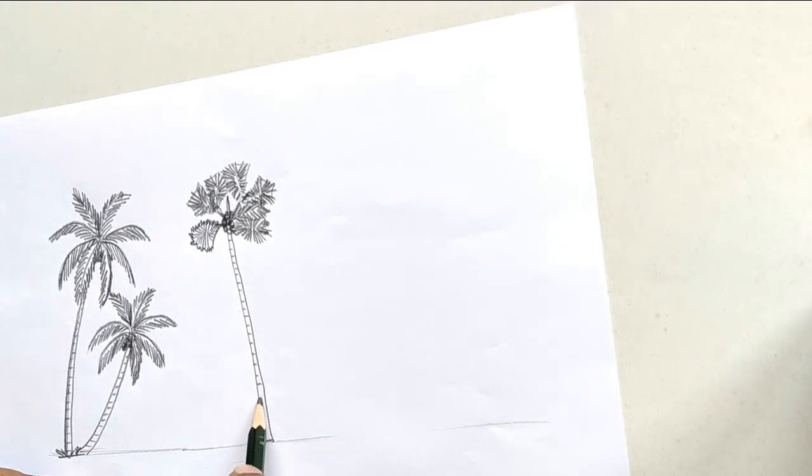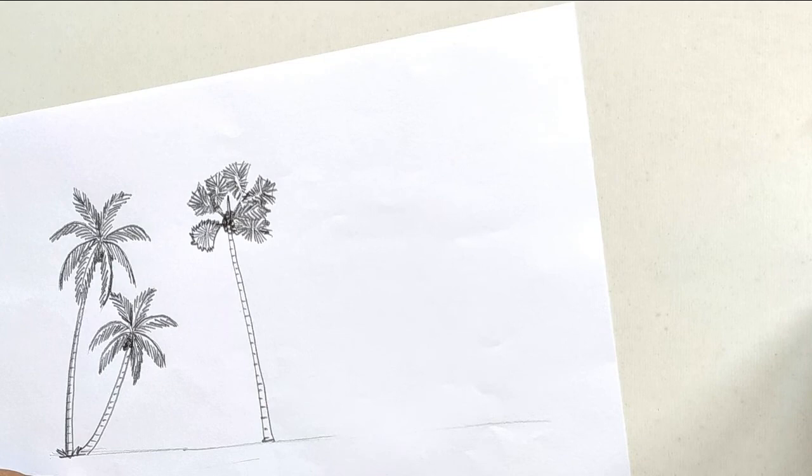So try these trees in your own style, keep practicing. As you practice, the trees will become more and more beautiful.